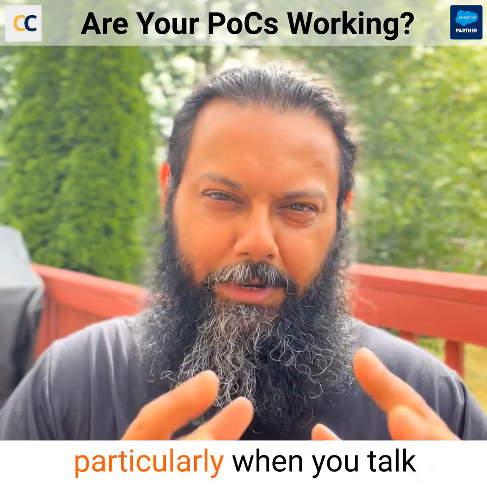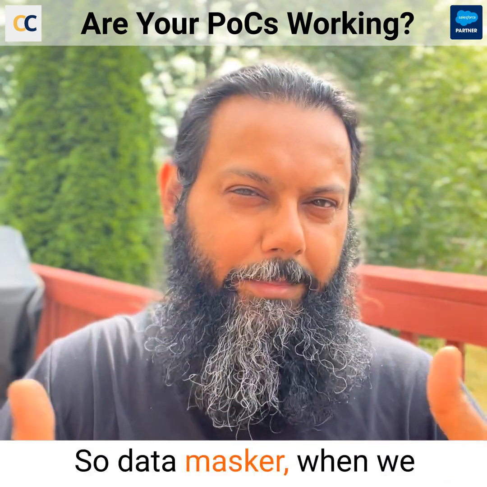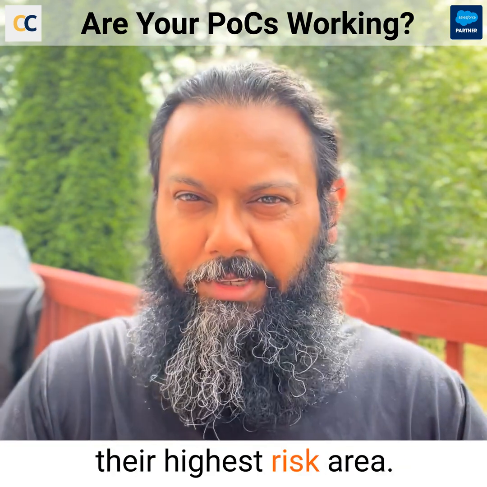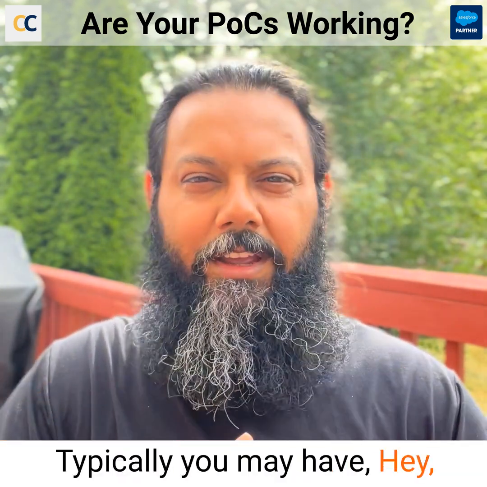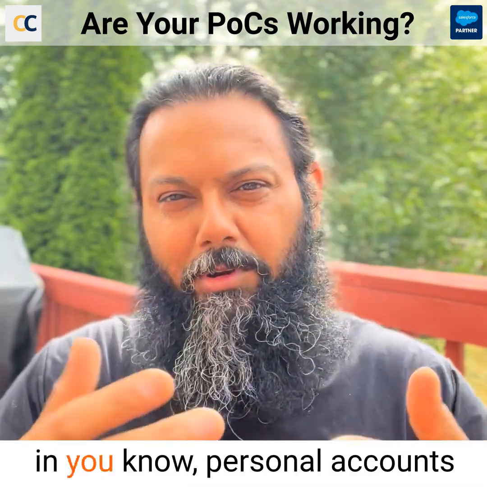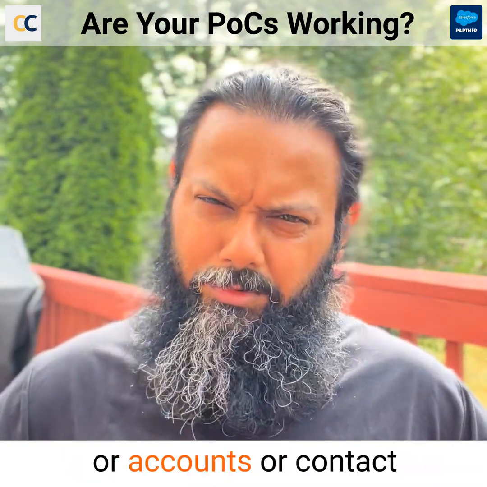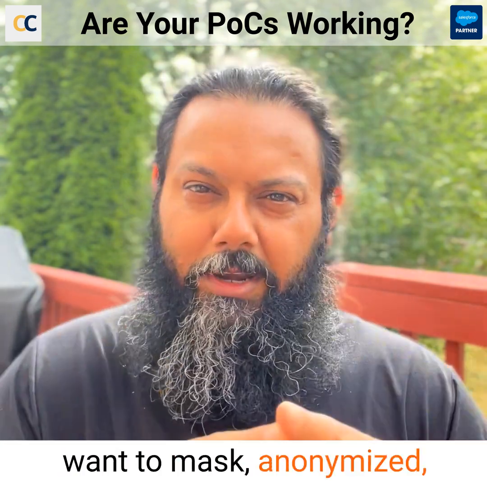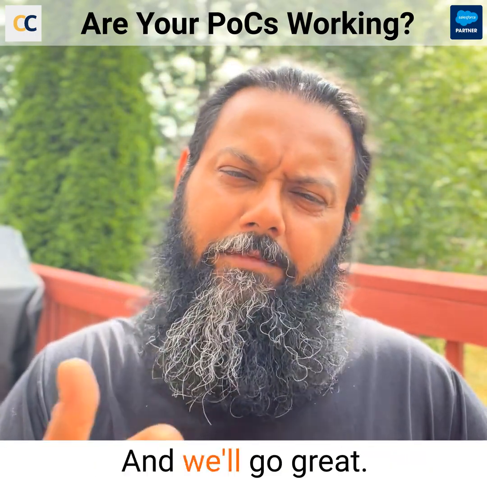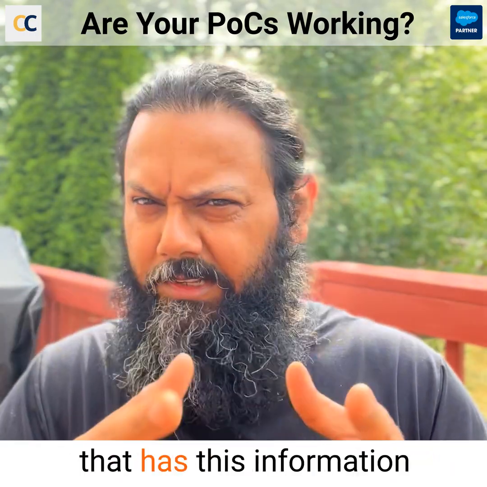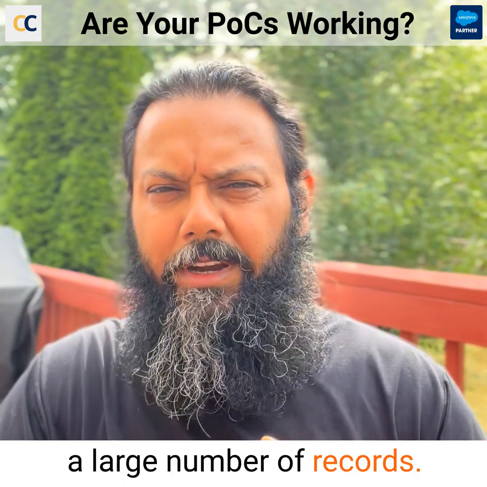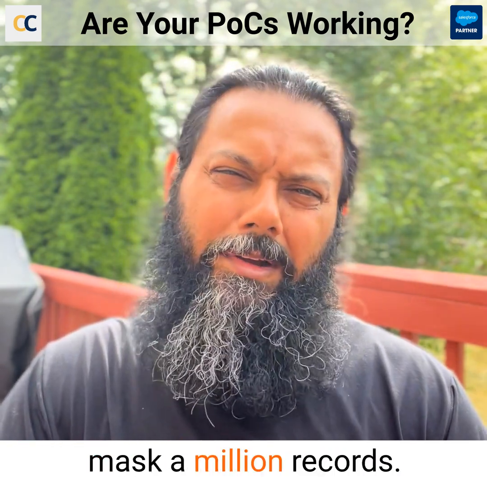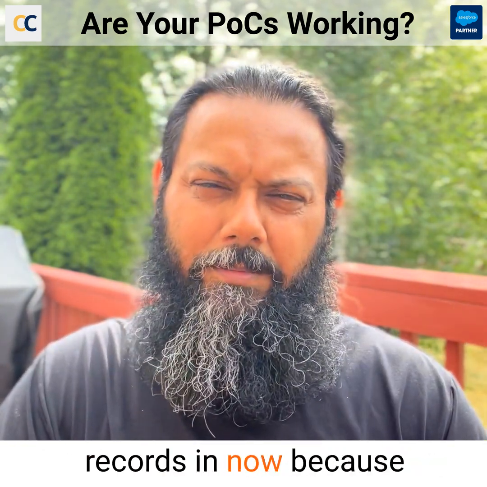I'll give you an example, particularly when you talk about things like data masking. So with DataMasker, when we do trials with customers, we ask them to pick their highest risk area, right? Typically you may have, hey, we have personal information in person accounts or contacts or something. And I have a lot of that data that I want to mask, anonymize, things like that. And we'll go, great. Pick one of those objects that has this information and pick something that has a large number of records, because typically a lot of customers use DataMasker because we mask more than 1 million records a month.